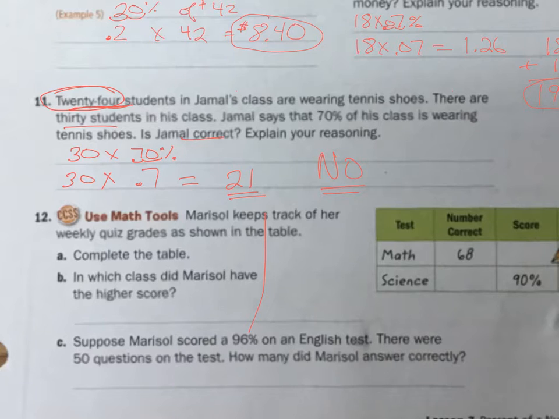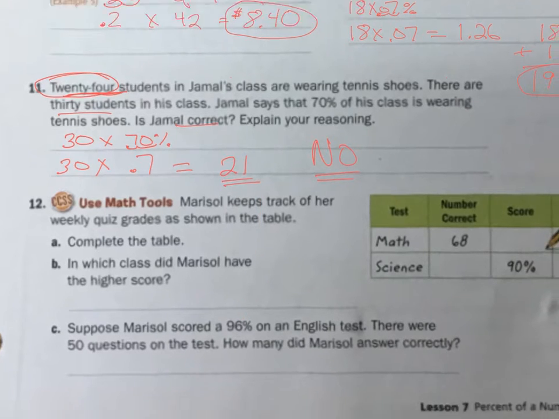Alrighty. Number 12. What's going on? Get rid of that line. Number 12. I need this chart here, and I need to complete the table. So I'm talking about math and science. Number correct out of 85, and I want the percentage. So I got 68 correct out of a total of 85. Now, how do I get that percent?